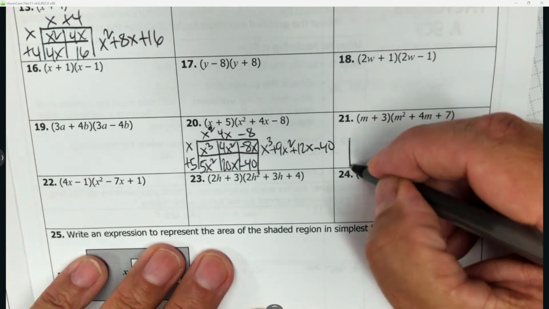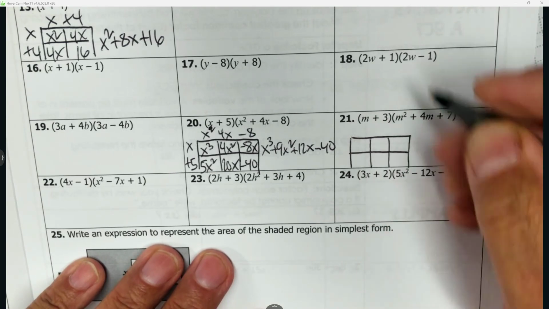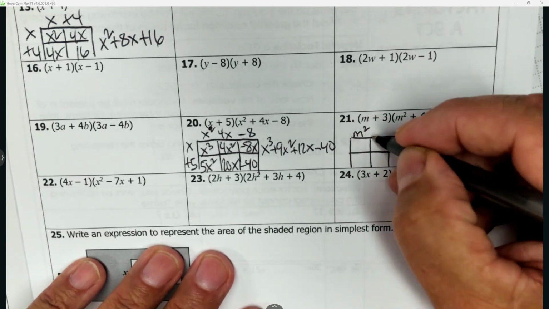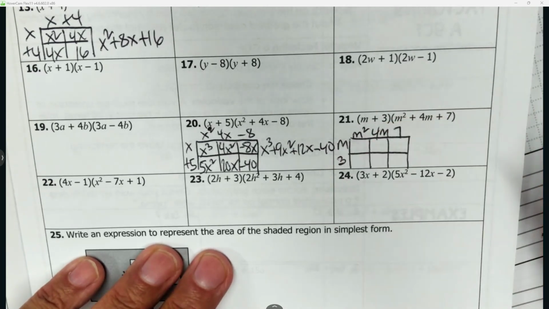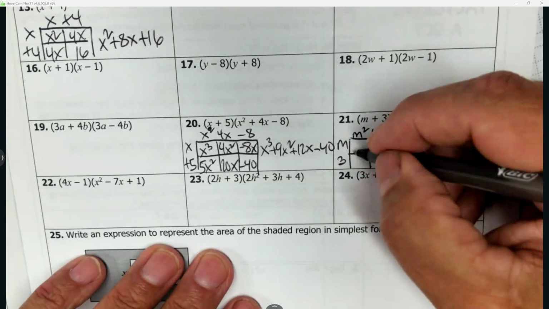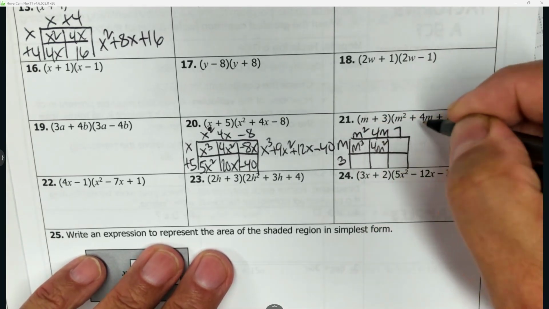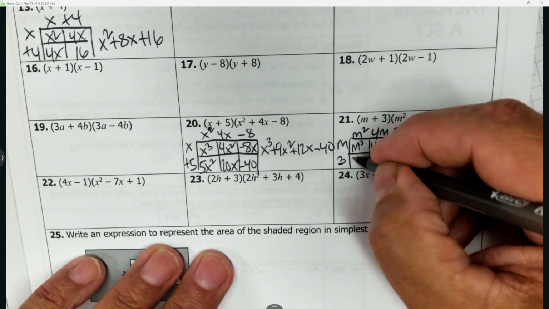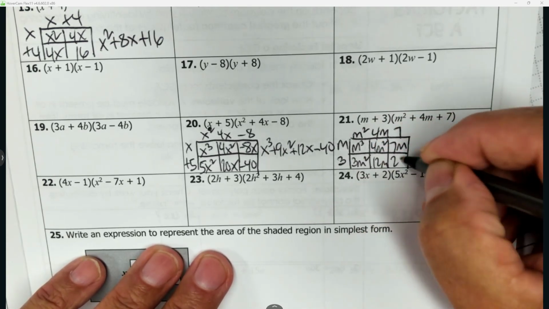I'm going to do it again here. So the trinomial I'll put on top, and the binomial on the side, and then I'm going to multiply it through. So that's m cubed, 4m squared, 7m, 3m squared, 12m, and 21.